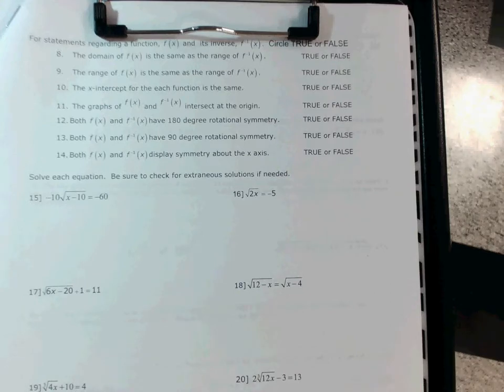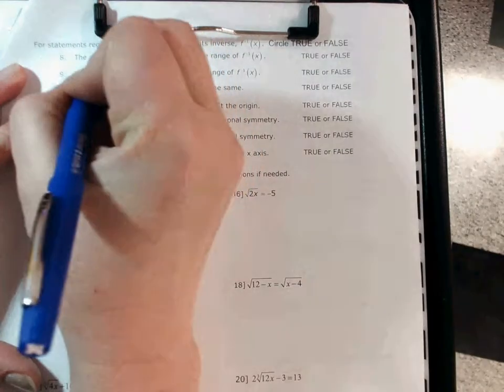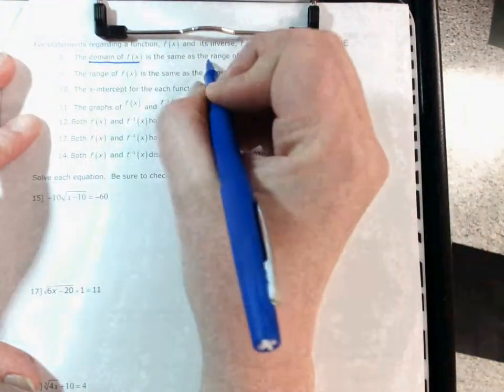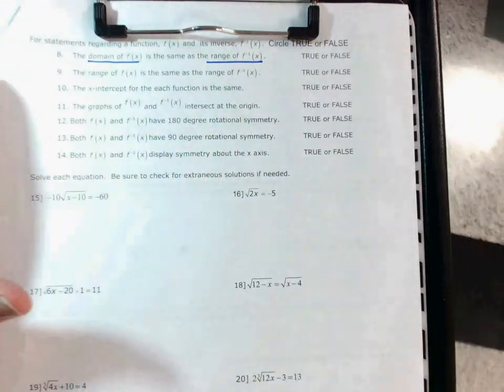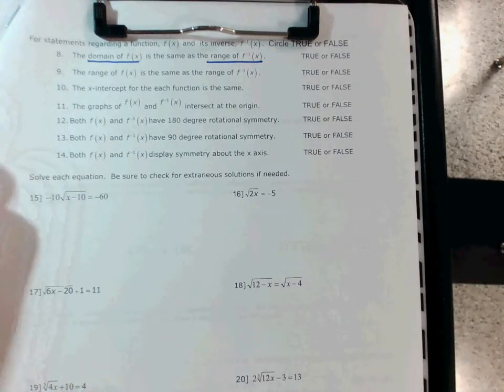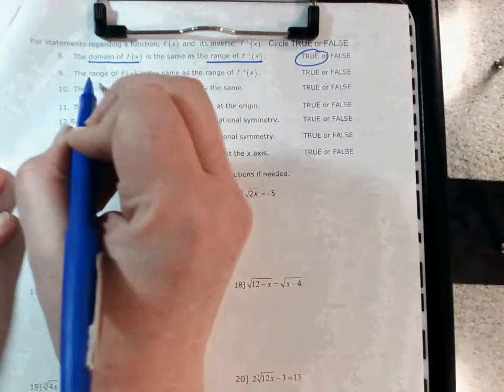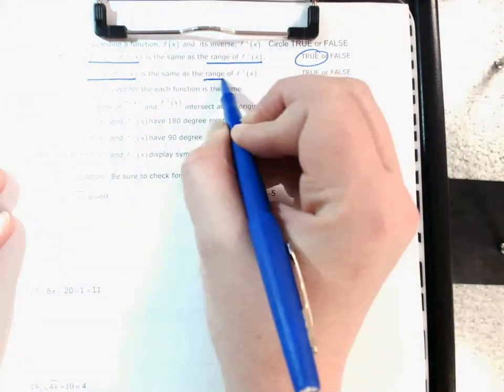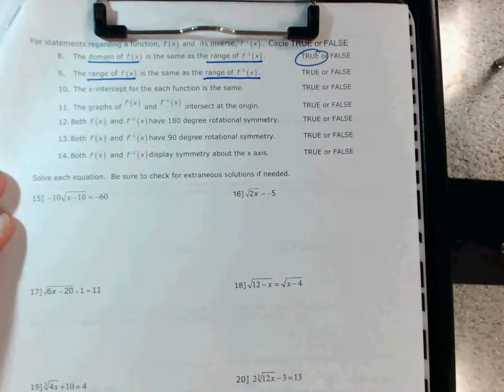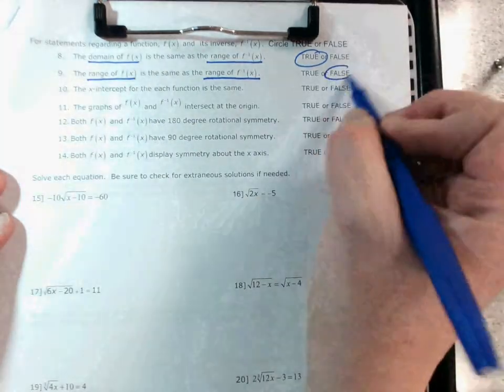Let's check the first three. Number 8. The domain of F is the same as the range of F inverse. True or false? True. Next one. The range of F is the same as the range of F inverse. That is false.